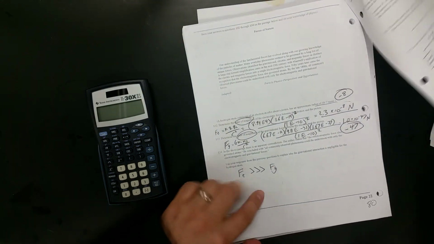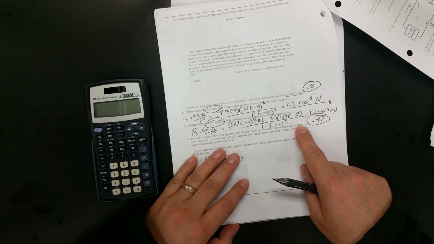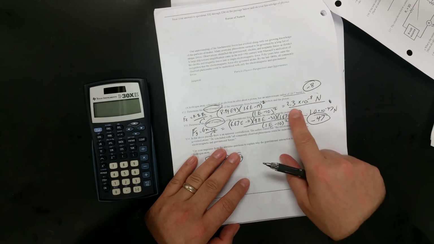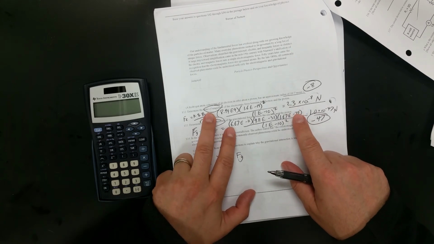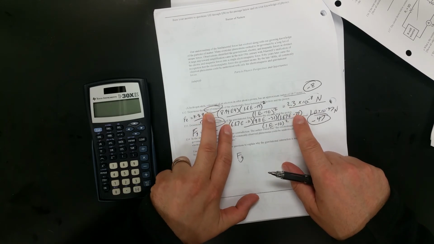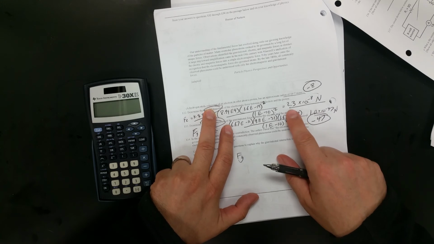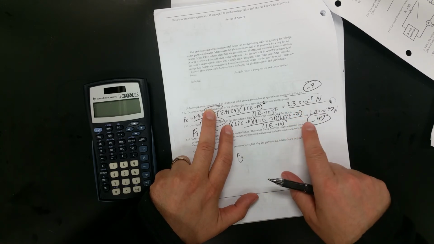Those are 132, 133. So for these 2 questions that we did, negative 8 and negative 47, you can ignore all the other stuff because it asked for order of magnitude. If they had gotten rid of the order and just asked for the magnitude, you'd have wanted the 2.3 in there and the 1.0 in there too.